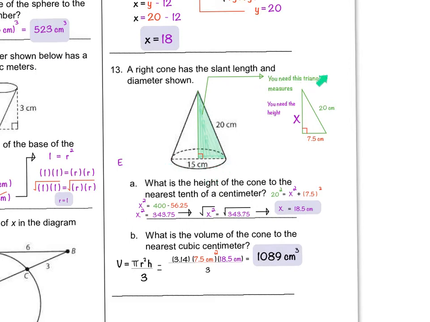So if I recreate this triangle's measures over here to the side, I have a right triangle with the hypotenuse of 20 centimeters. I need to find the height, which is the x, and I found out that the bottom part of the triangle is 7.5, which is half of the diameter. What is the height of the cone? That's the first thing they're asking us for, is what is the height, the x here?